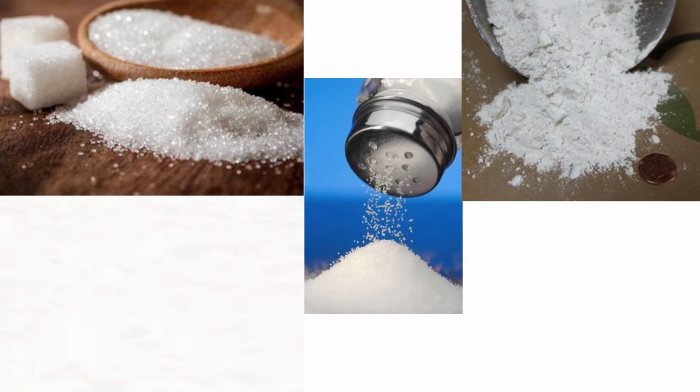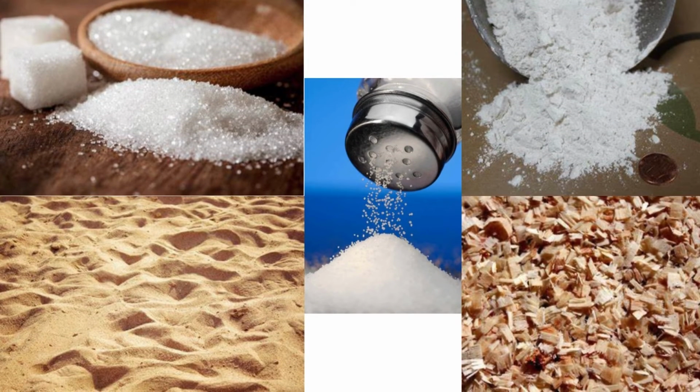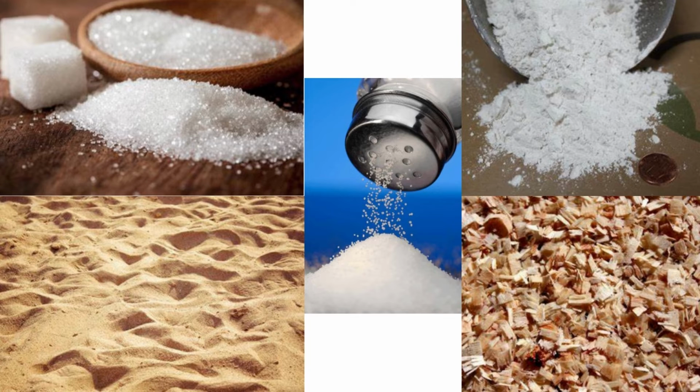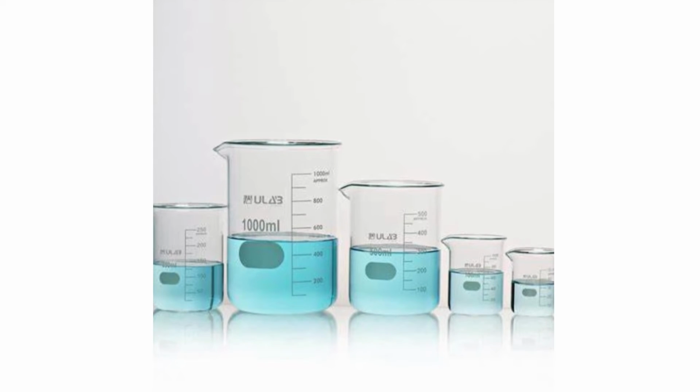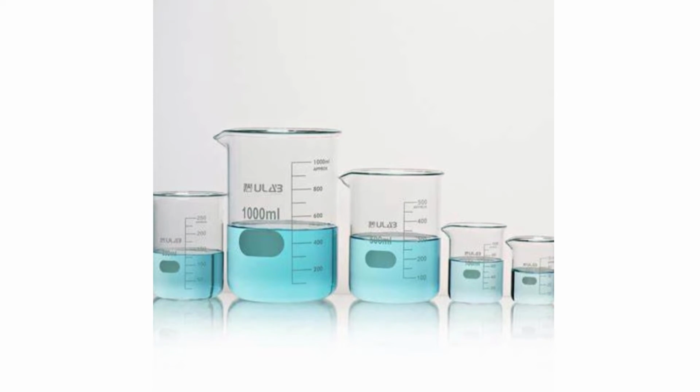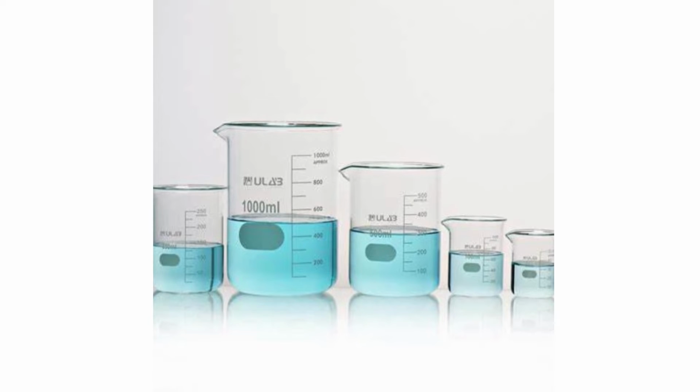Soluble or insoluble. Collect samples of some solid substances such as sugar, salt, chalk powder, sand and sawdust. Take 5 glasses or beakers. Fill each one of them about 2/3 with water.